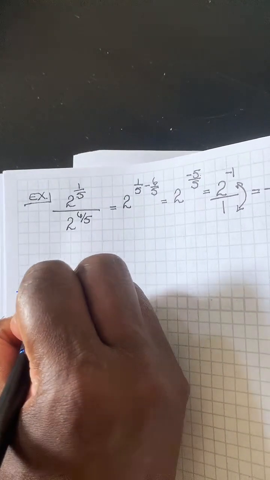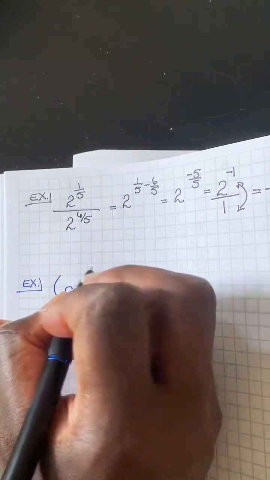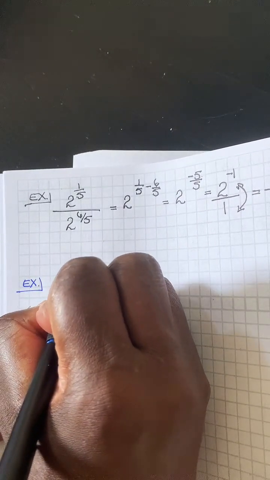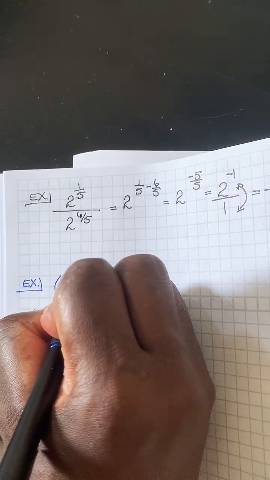Let's try this one on for size. Because you guys can tap and I can teach at the same time. You know, that's how it works.